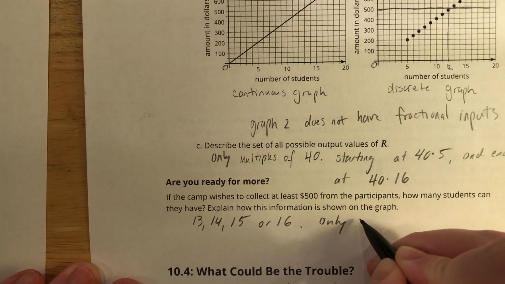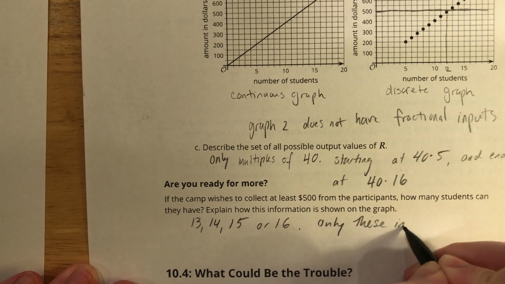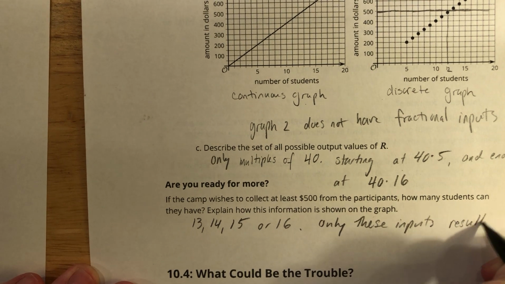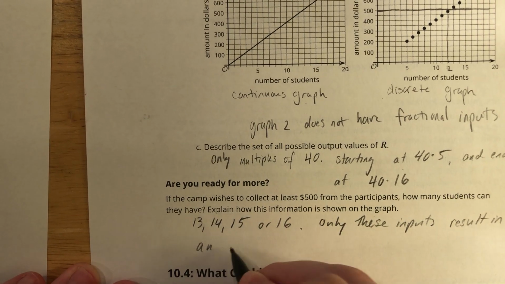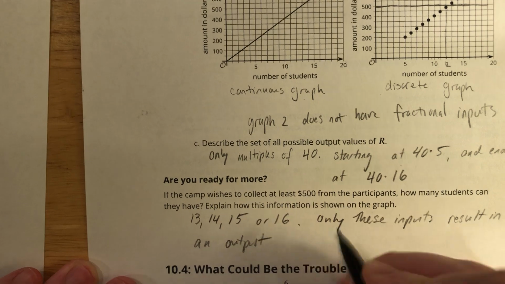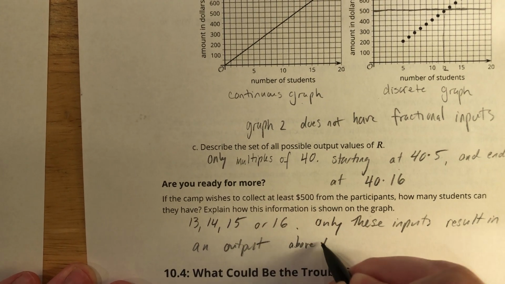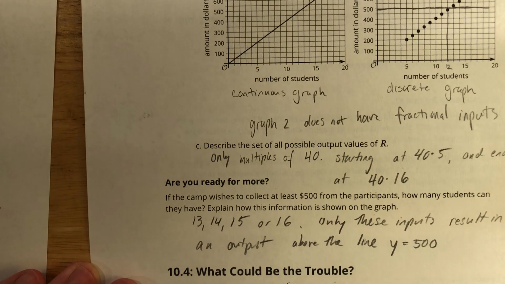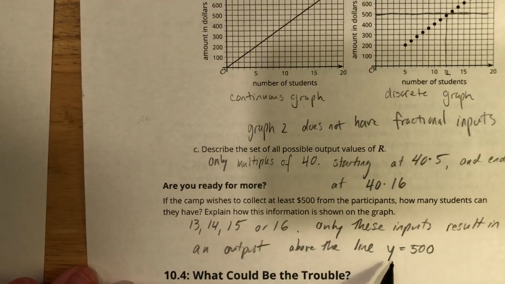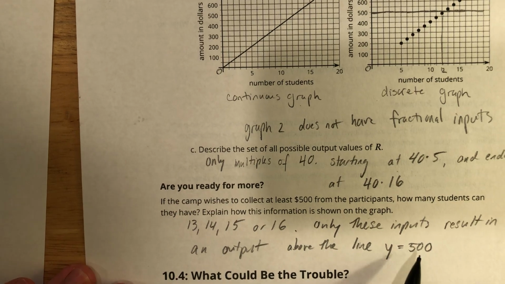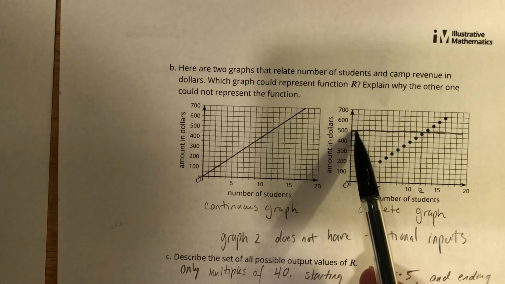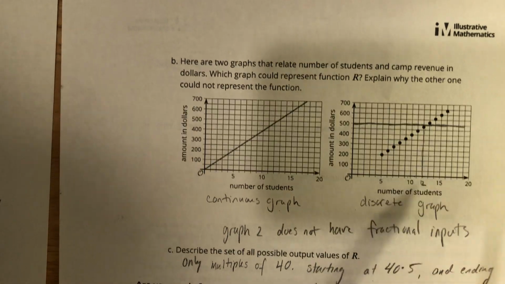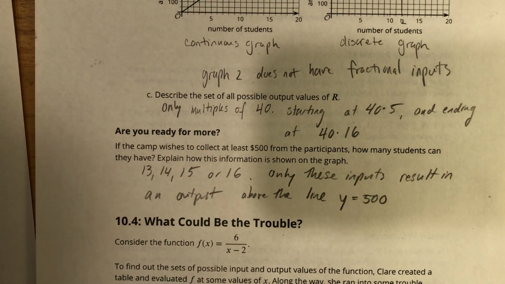Only these inputs result in an output above the line y equals 500. So remember, y is our value, our output, the amount of money we make, and we need it to be above that if we want to make at least $500. All right, that is all for 10.3.